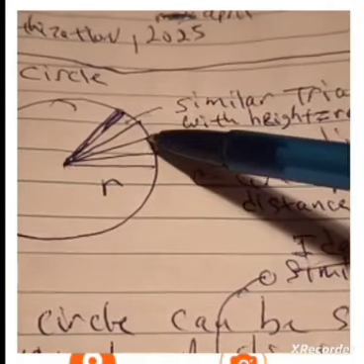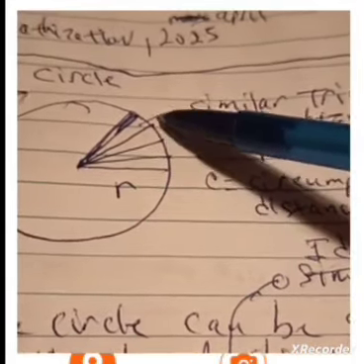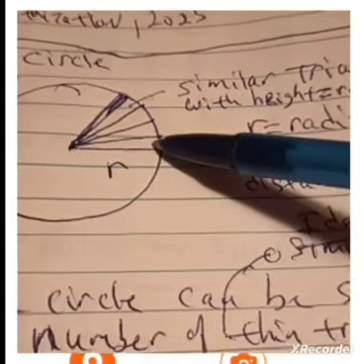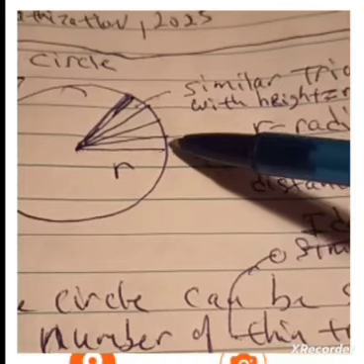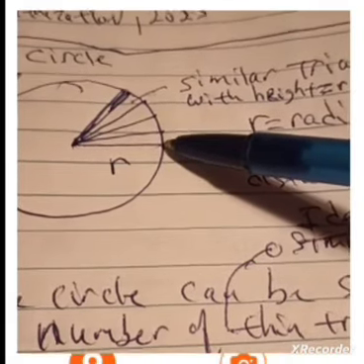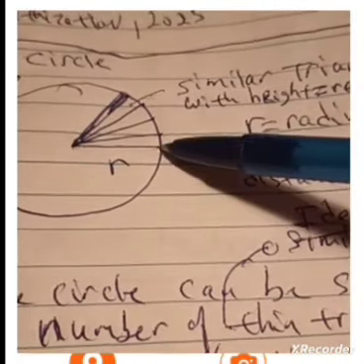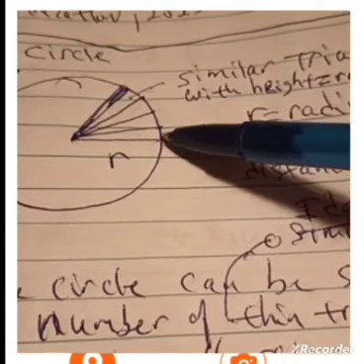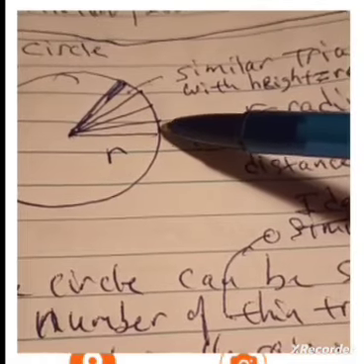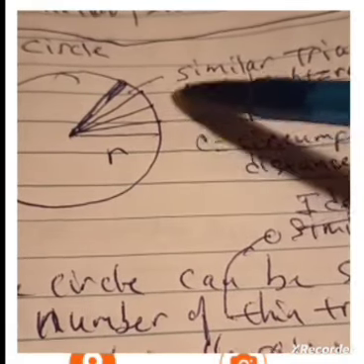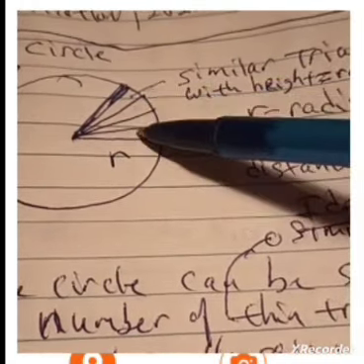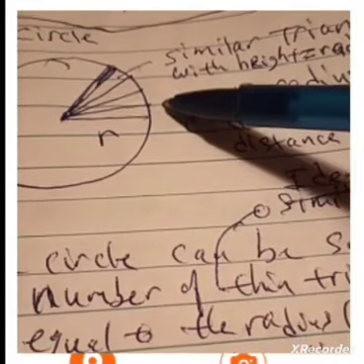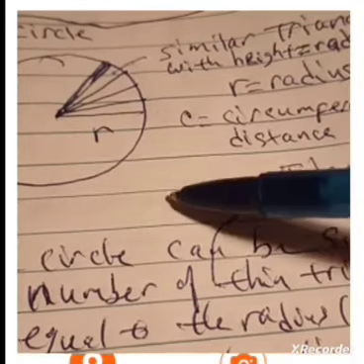This is well known. I didn't invent it. Take an infinite number of triangles with the height, which is in the middle of the triangle, the right triangle here. When they're really thin, it approximates an isosceles triangle, and the height's equal to the radius. So it's an infinite number of these triangles, and the base is equal to a small segment of the circle.